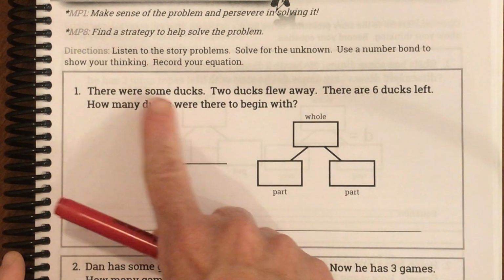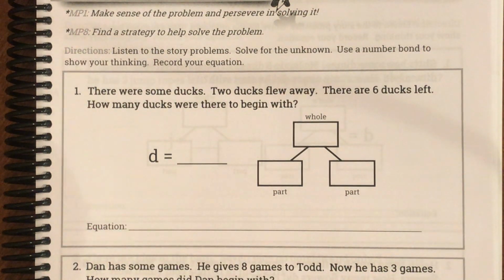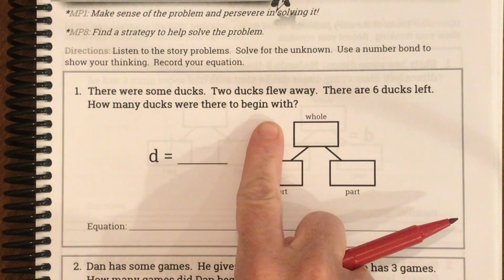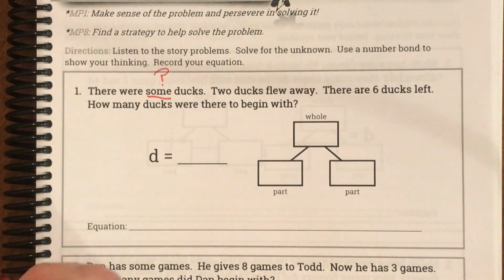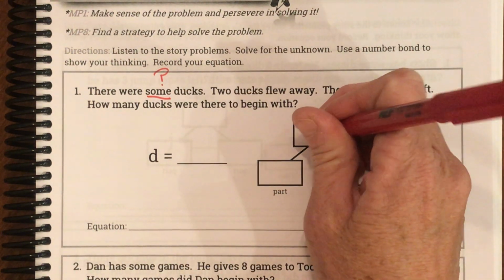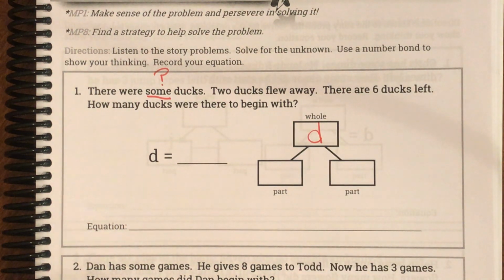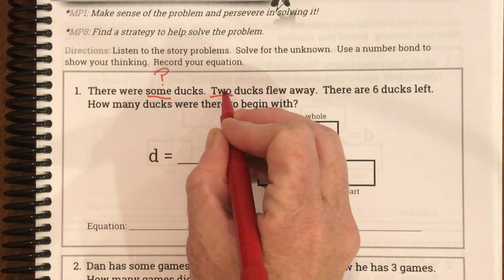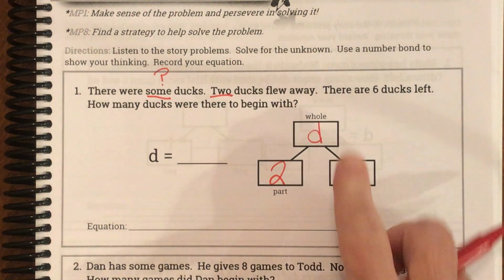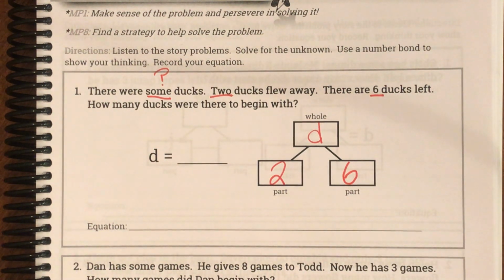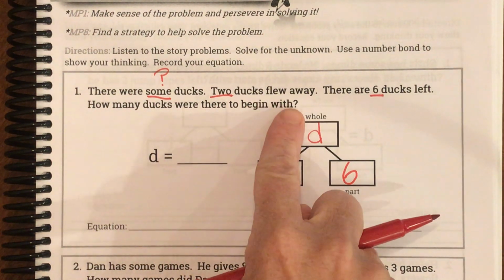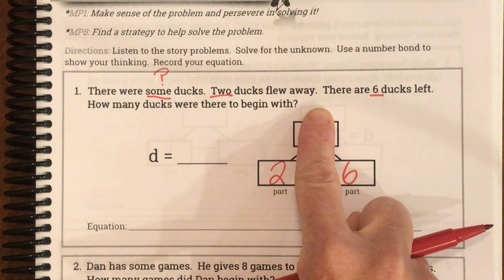Okay, so here's my first problem. It says, there were some ducks. Now 2 ducks flew away. There are 6 ducks left. How many ducks were there to begin with? When they say there were some ducks, some means we don't know how many. So some ducks is our unknown. It's our whole, but it's our unknown. 2 ducks flew away. 2 is our first part. And there are 6 ducks left, so 6 is our second part. They want to know how many ducks were there at the beginning.